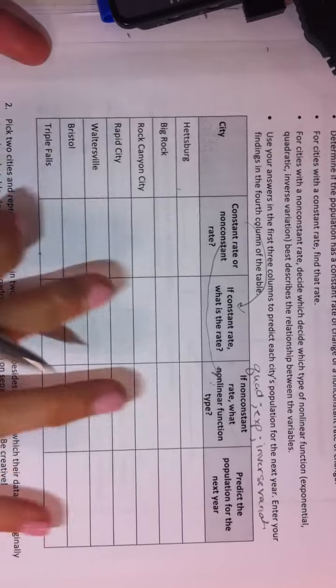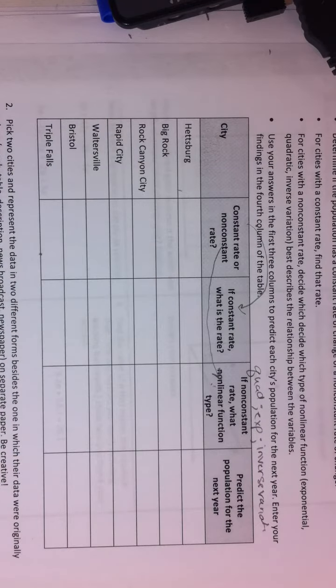As you listen to me, you'll be able to stop and pause the video and fill in what you need to in this table. So again, three things that we need to find for each city. Is it a constant or non-constant rate of change for the population? What is the rate or the relationship? And then predict the future. So we're on the second one. We've taken care of Big Rock. Let's talk about Triple Falls.